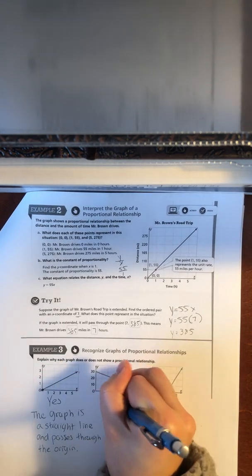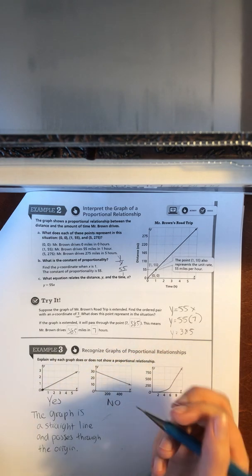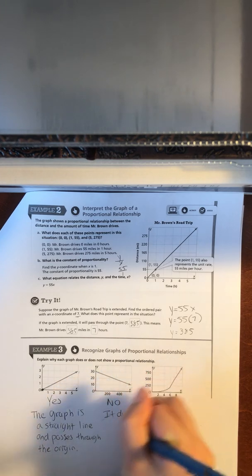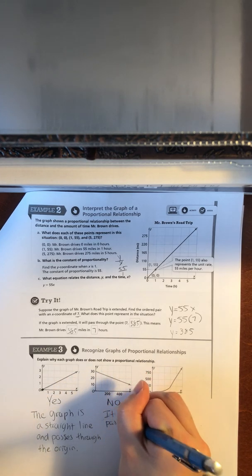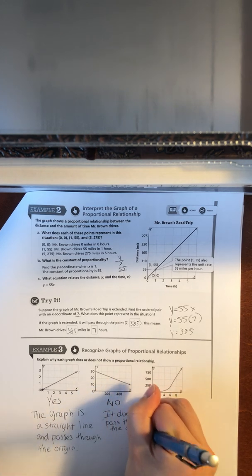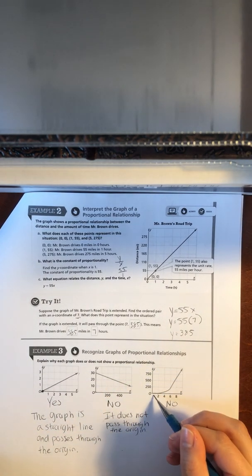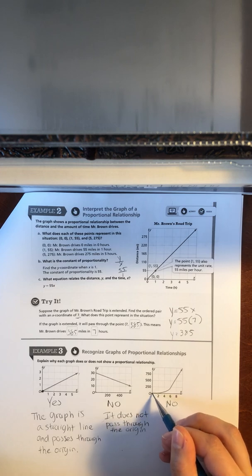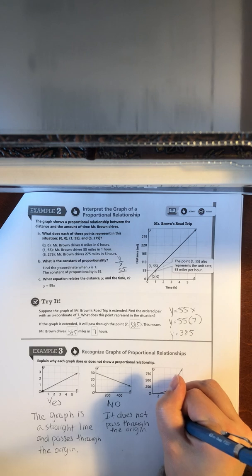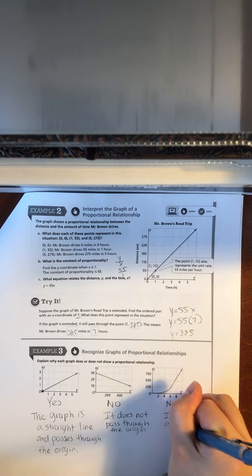If it doesn't have those two things, then it's not proportional. So this one is going to be no, because even though it's a straight line, it's not passing through the origin. It's never passing through this point. So no, it does not pass through the origin. Okay, this next one is no. It does go through the origin. If you look at it, it continues all the way to here, but it's not a straight line. It's all bent here. So it is not a straight line.